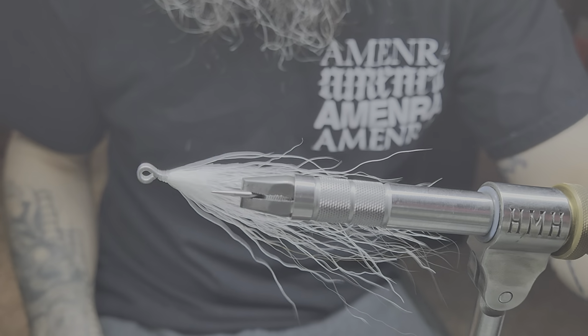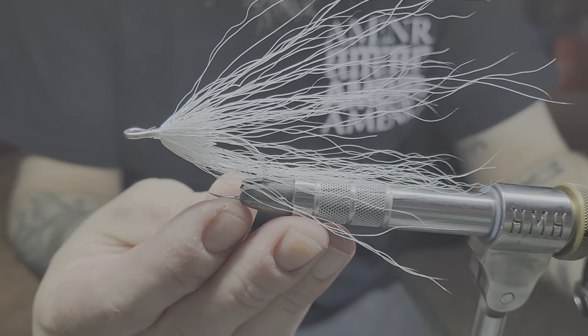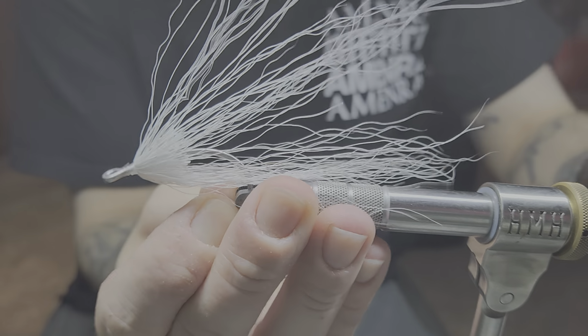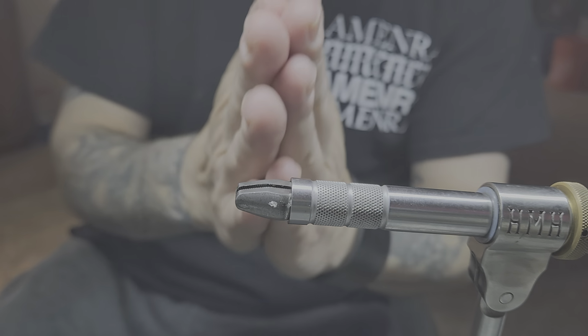You can get much more accurate baitfish shapes like this, in my opinion. Not everything has to be 360 degrees. So, I hope this helped y'all. Thanks for watching.